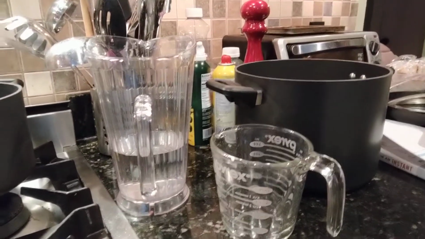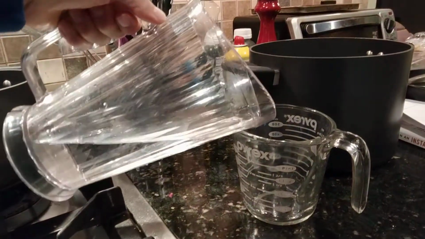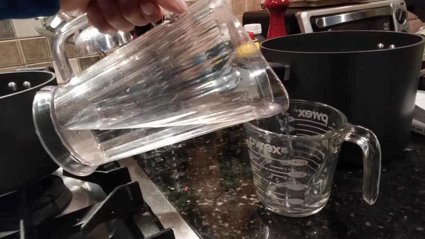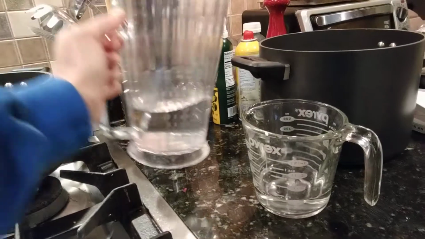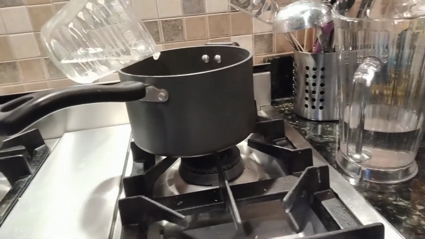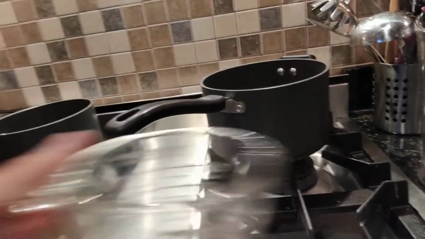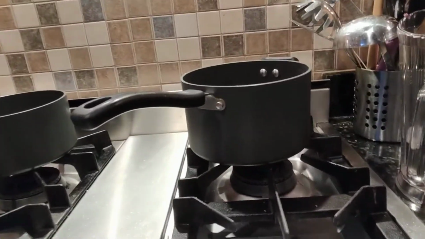Next, we're going to pour 100 milliliters of water into our measuring cup. And we're going to put it in a new pot, one that's not hot at all, so that we start with the same starting conditions that we used for the last one.